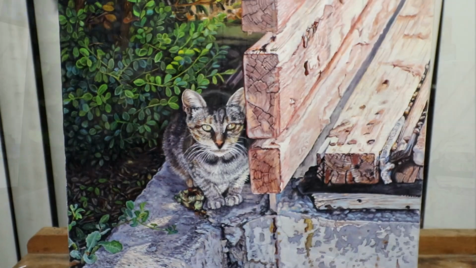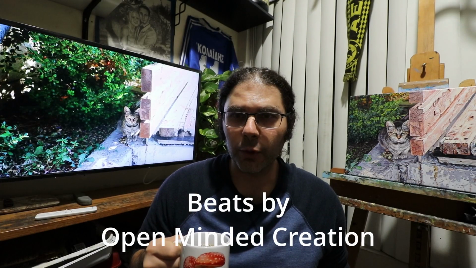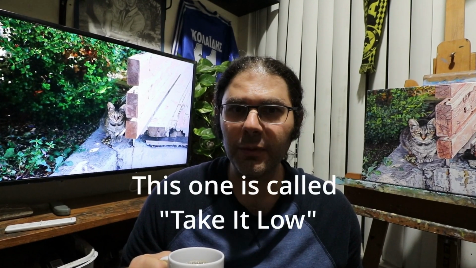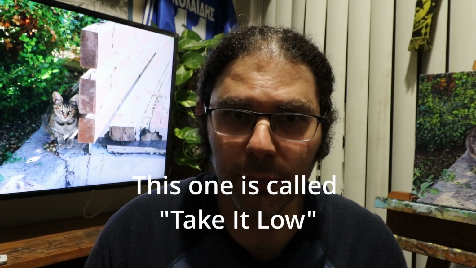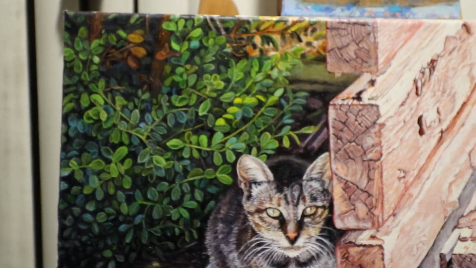I recently finished this painting of this kitten here. For the most part, it wasn't that difficult, but there was definitely one section that was extremely difficult and it came close to making me go insane. And no, it wasn't the kitty. It was the leaves in the background.